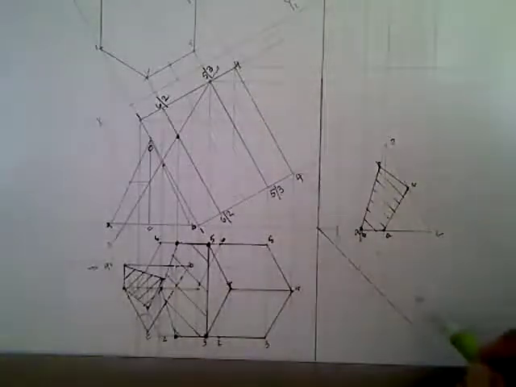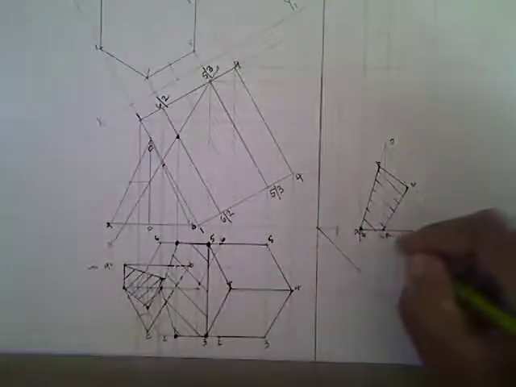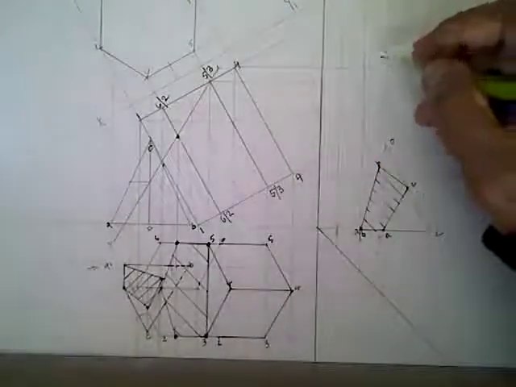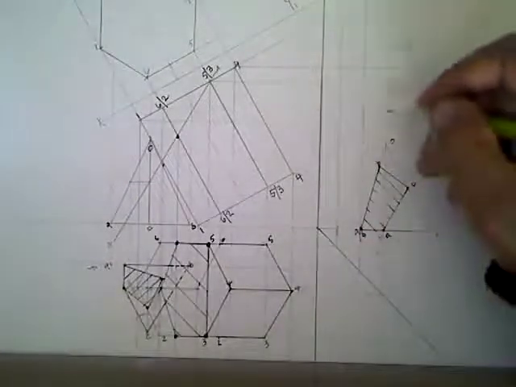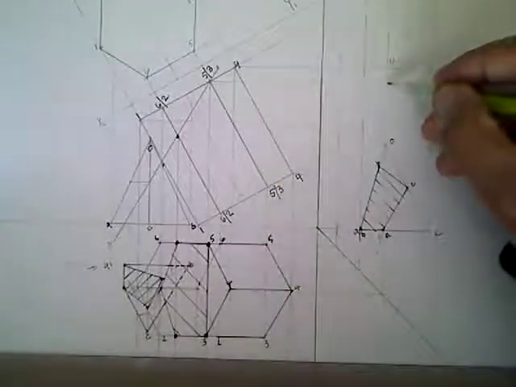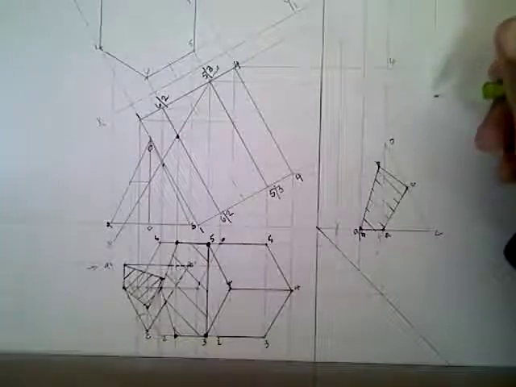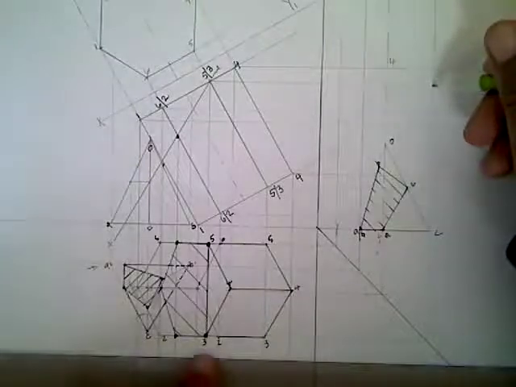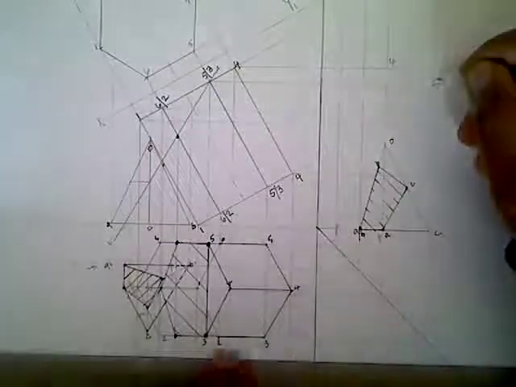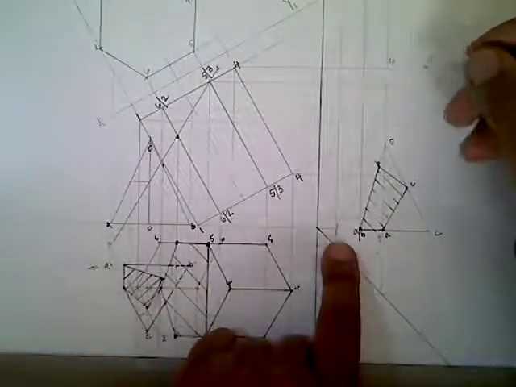There is 3 and 2. Here we will have 4. This is 4. There is 4. 5 and 3 here, somewhere here. So you will have 3s on this line. Where is 5? 5 is on that line.